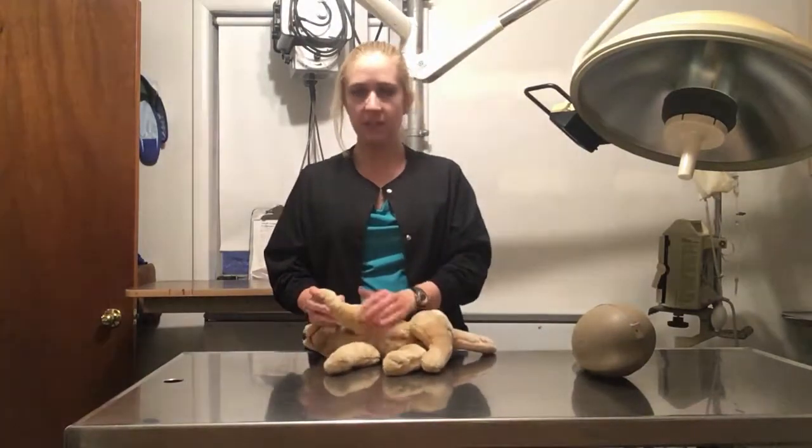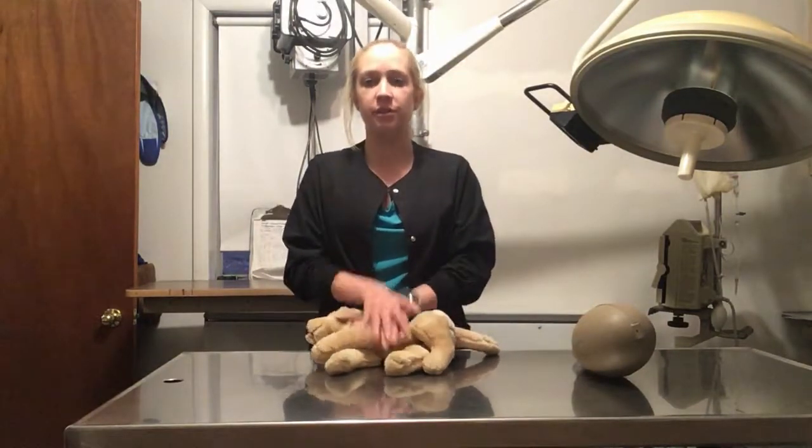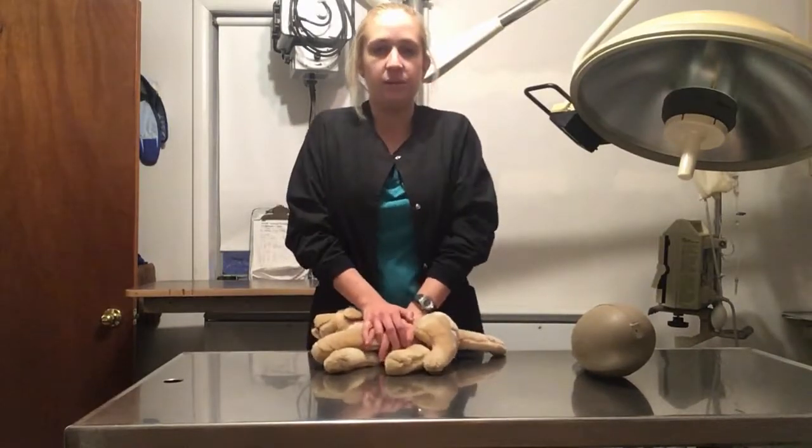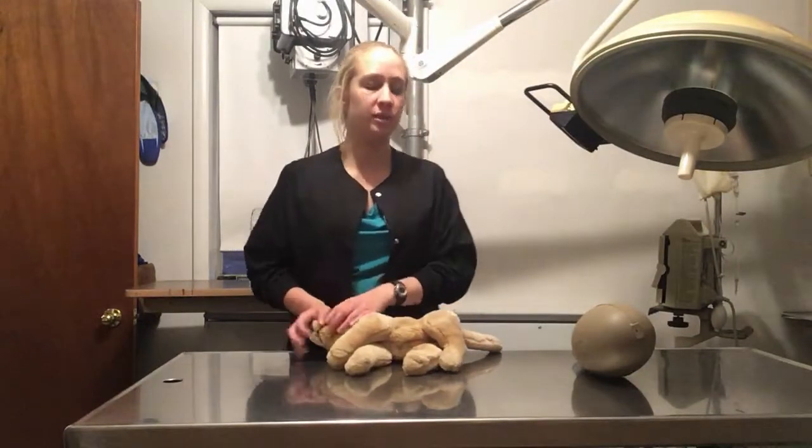Like I said, for smaller dogs and keel-chested dogs, you're going to be working right here at the heart, doing your chest compressions right here. Normally if you're going to be on the ground, you want your shoulders above your elbows. And then the next is working on the respirations.